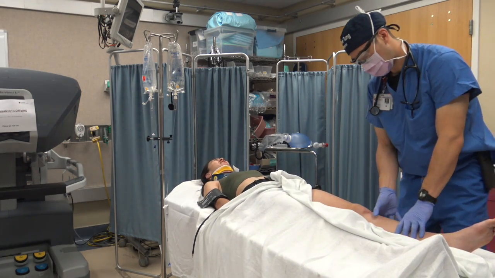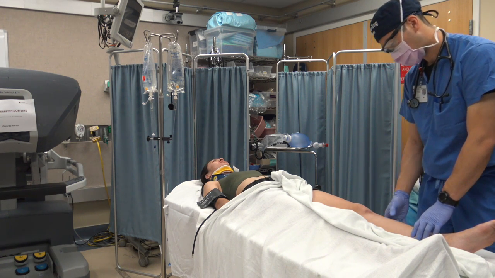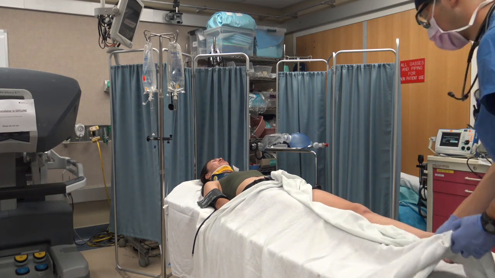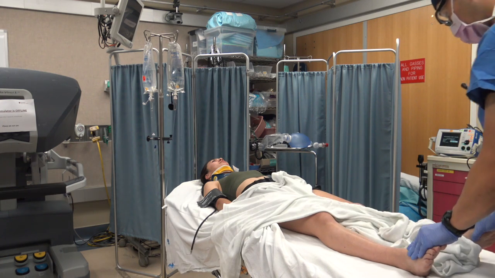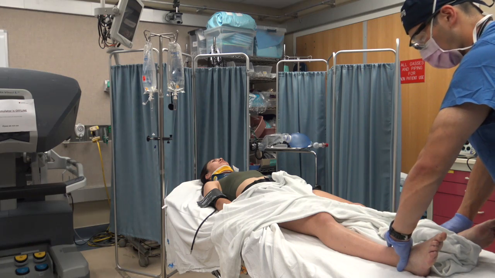Ow! There is obvious deformity and tenderness to the left lower extremity at the level of the tibia. Two plus DP pulses, two plus PT pulses.